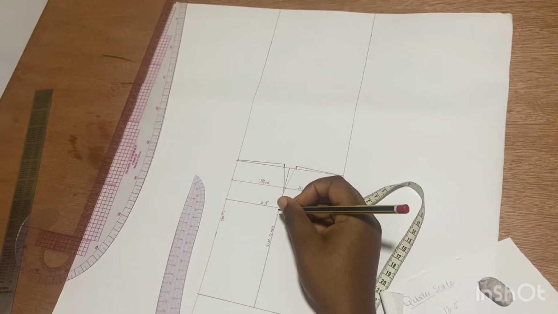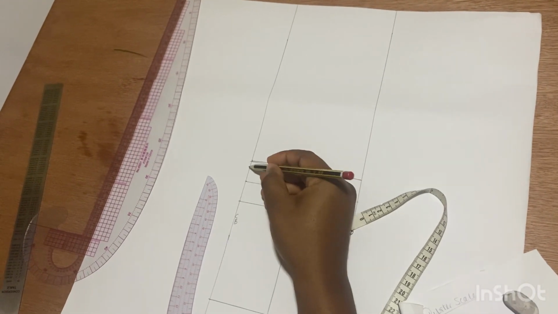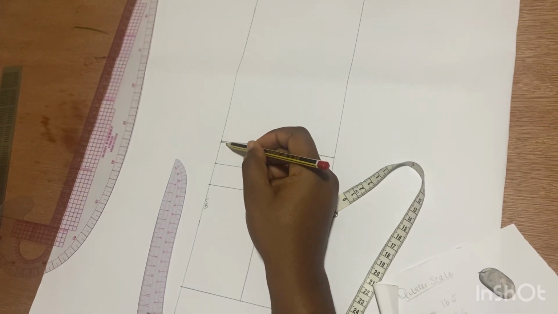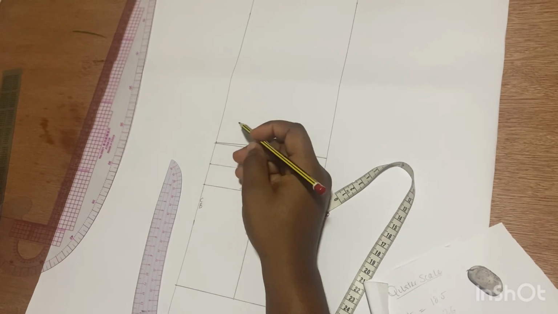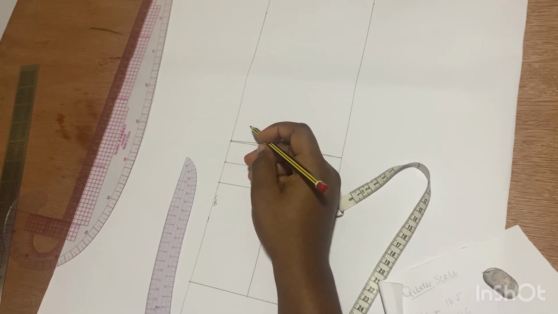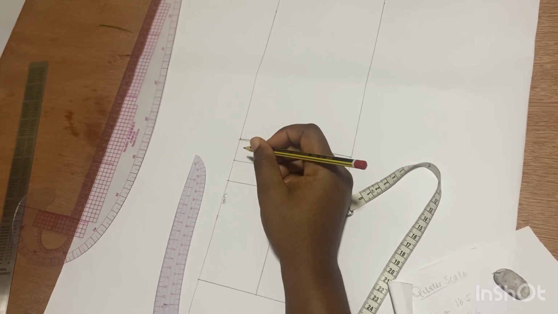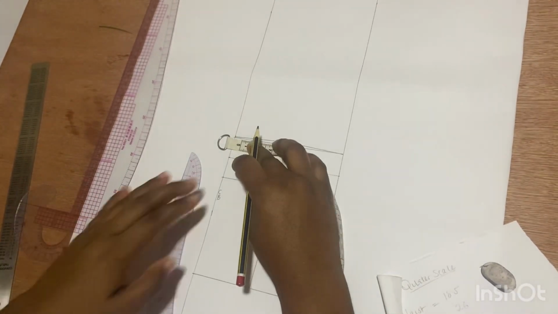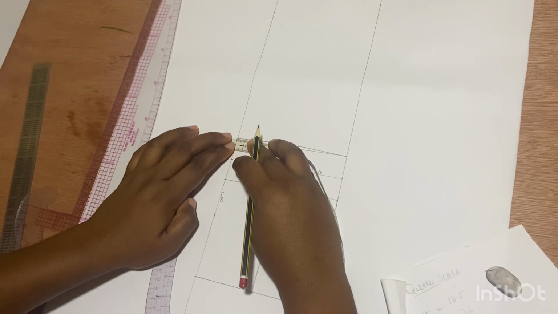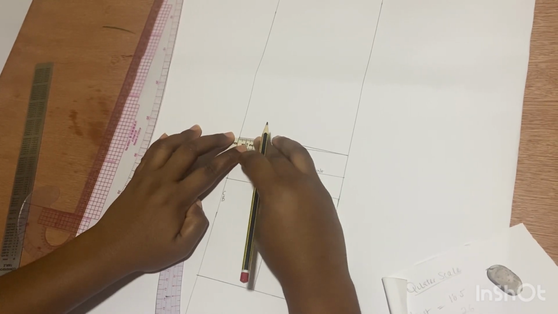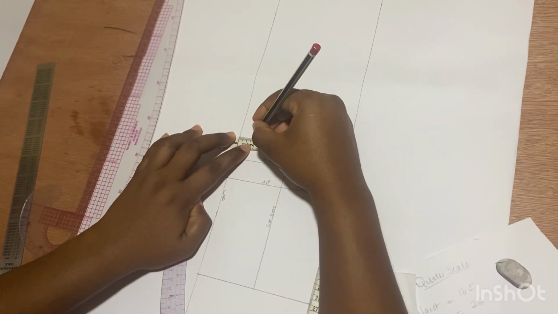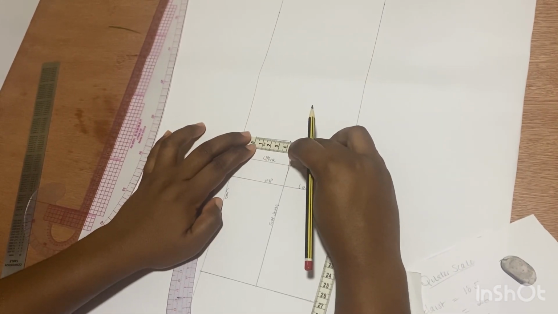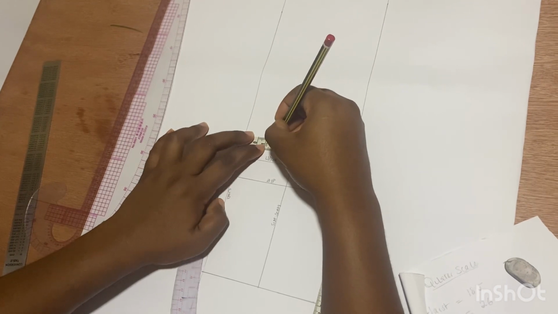Next is the dart. To get your dart from center back, full scale is 7, half scale is 3.5, quarter scale is half of 3.5, which is 1.75. So I'll measure from center back 1.75 and mark. Next, get the midpoint of what you have from here to here. That's 4.2, so 2.1.